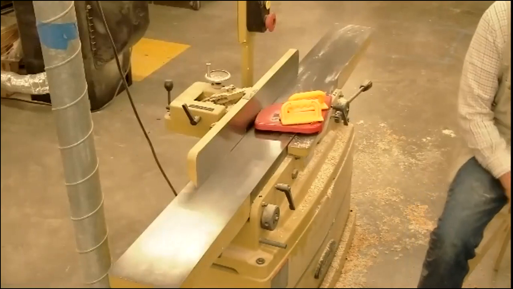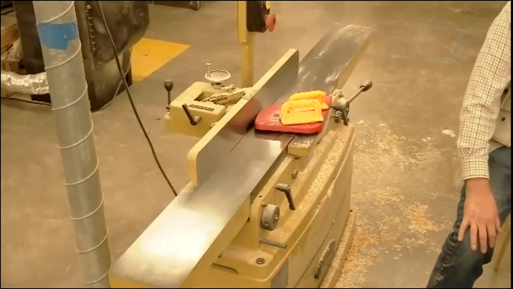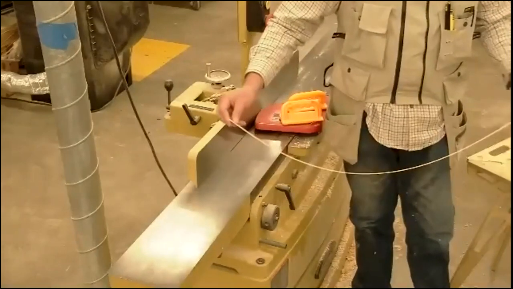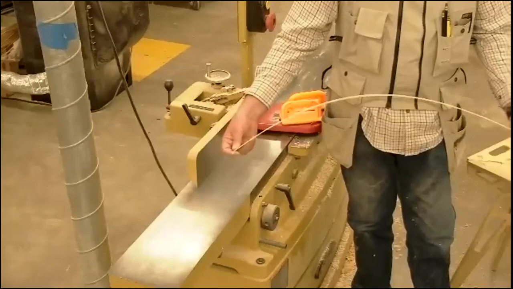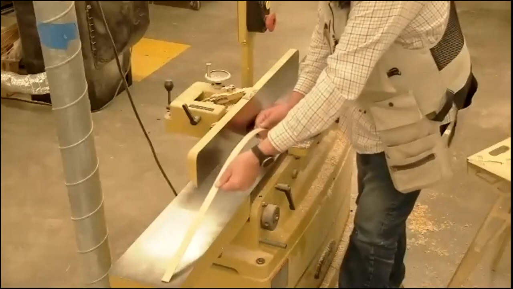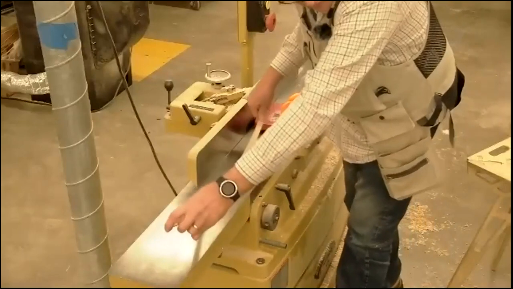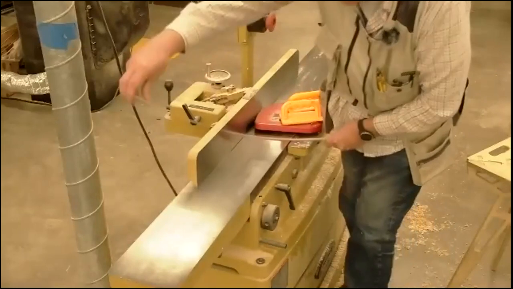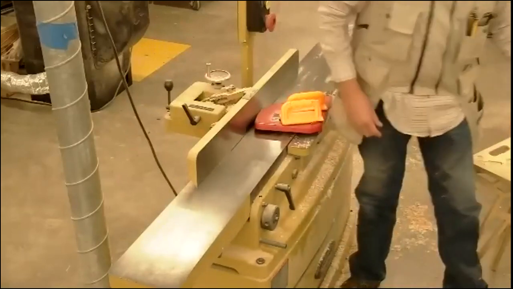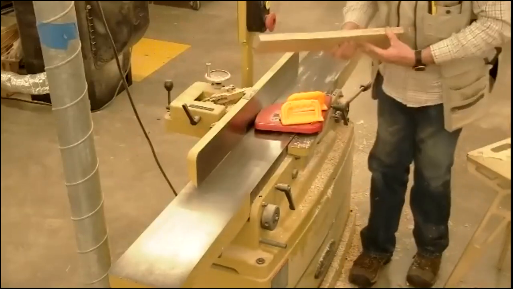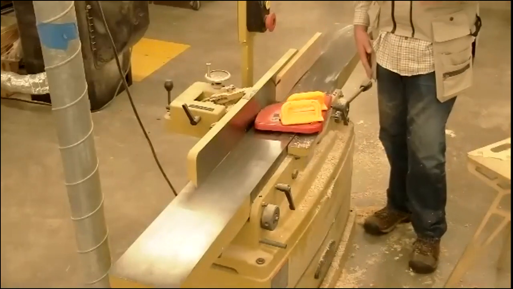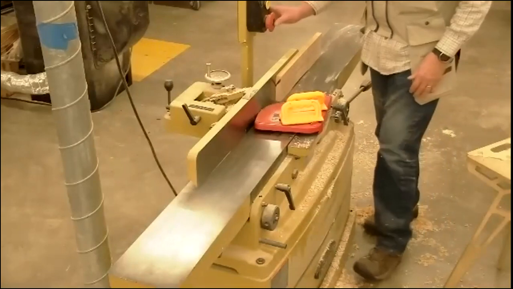Okay, now the same thing kind of goes for edges as it does for faces. I don't want to put this edge down. I want to put this edge down if I can. Okay, I want it touching at both ends, not in the center. Okay, I want it touching at both ends. So we've got it marked. Now this is a situation where the sound the jointer makes is going to be a really good indicator as to whether or not the job is done. Okay, so I want you guys to listen to the jointer.